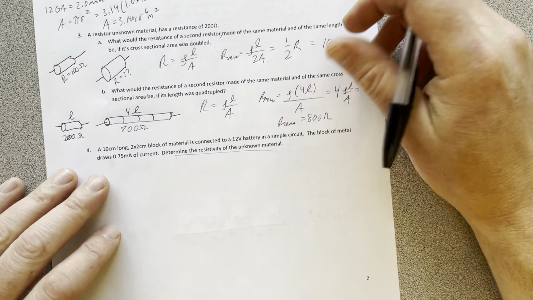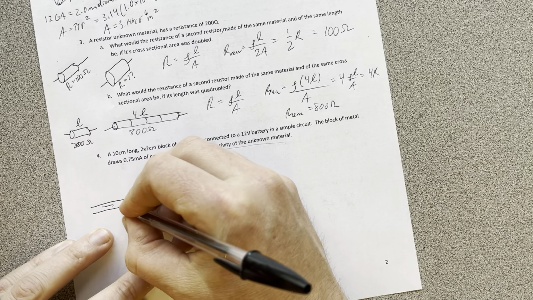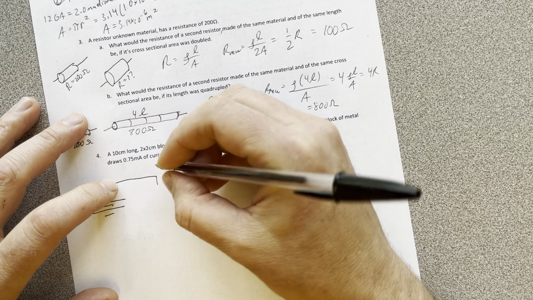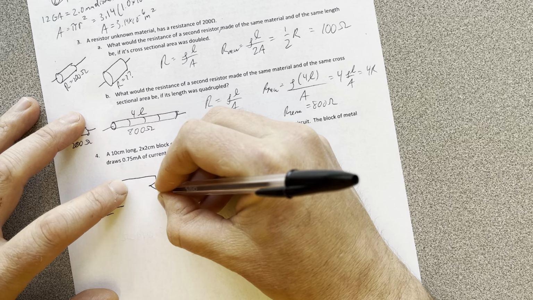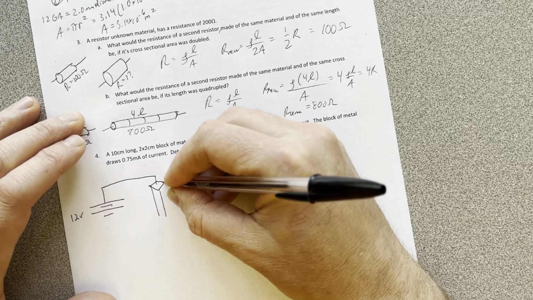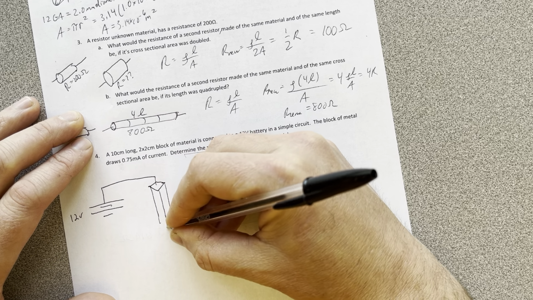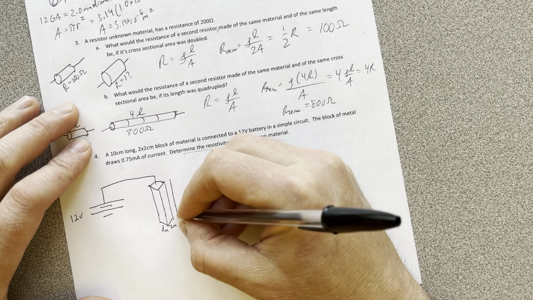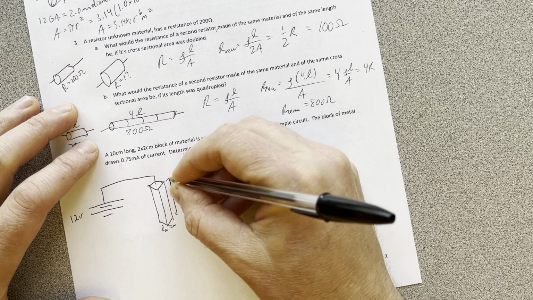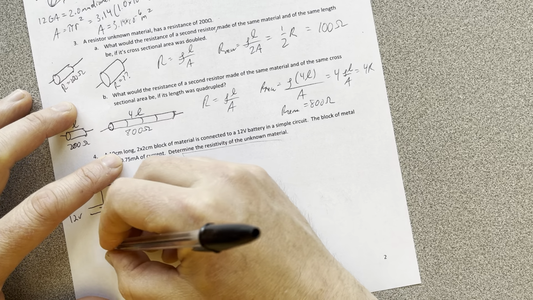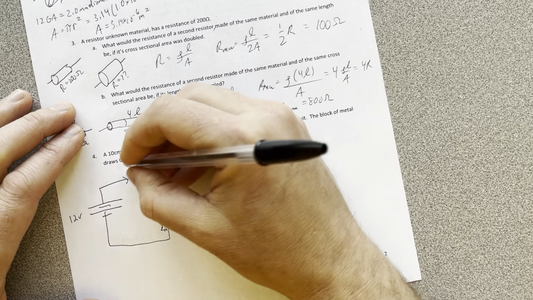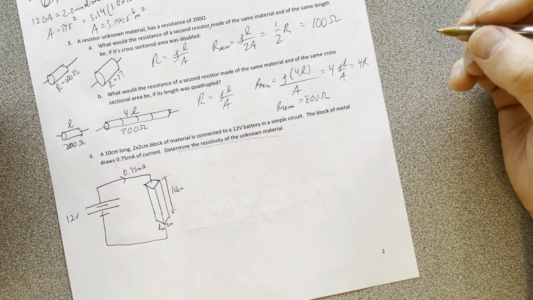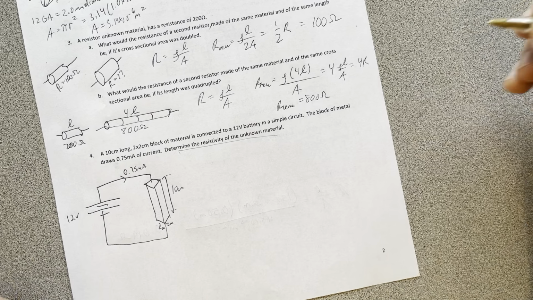So we take it and we set it up in a circuit. So let's make a little 12-volt battery. Let's draw it. 12-volt battery. We take this material. It's a uniform thickness and size. I'm going to draw it like this. All right, it's 2 centimeters by 2 centimeters by 10 centimeters in length. Got a wire hooked up to it. Draw 0.75 milliamps. All right, so let's calculate its resistance and then find its resistivity.